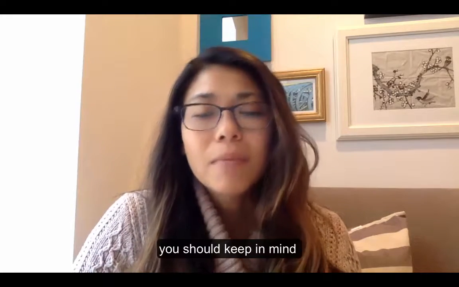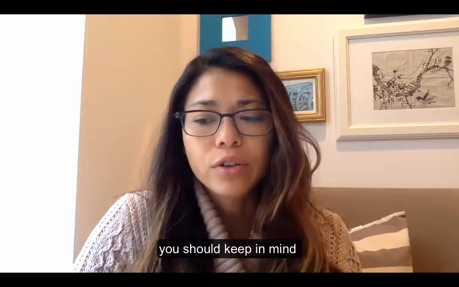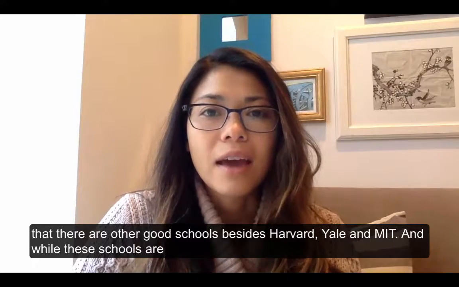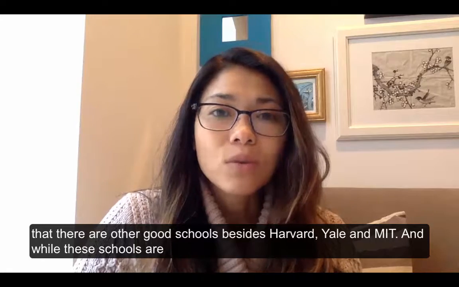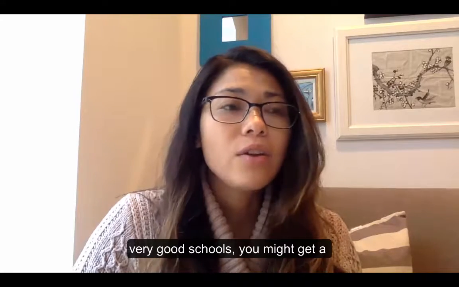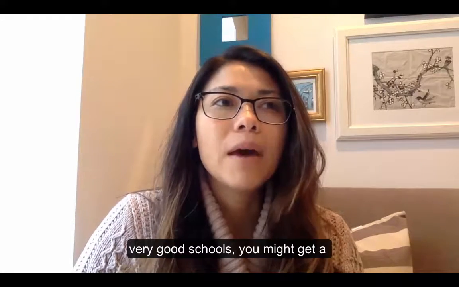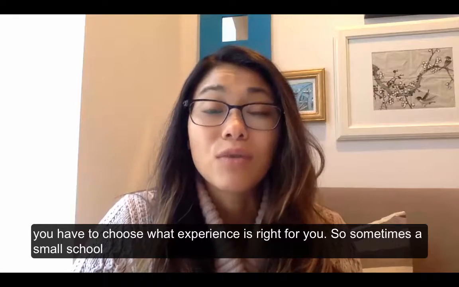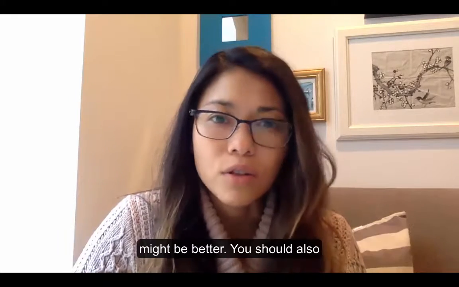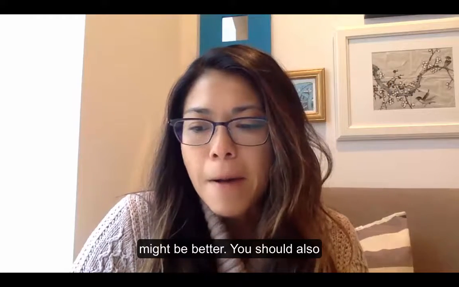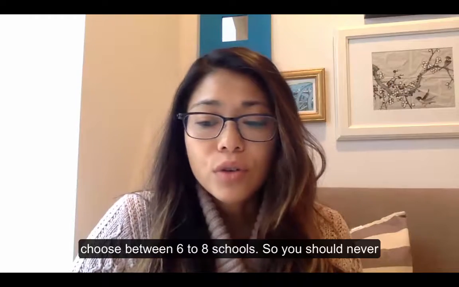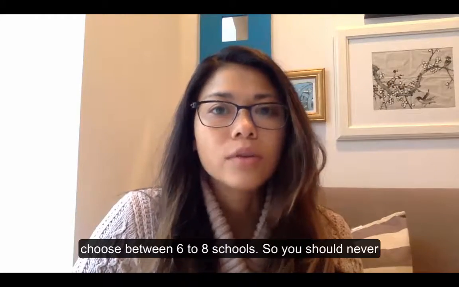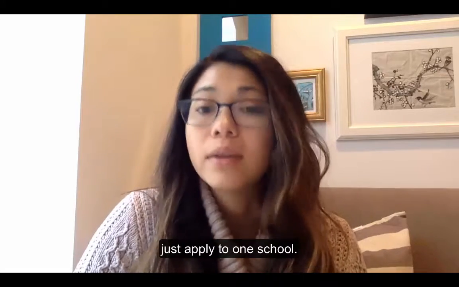Next, you should keep in mind that there are other good schools besides Harvard and Yale and MIT. While these schools are very good schools, you have to choose what experience is right for you. So sometimes a smaller school might be better. You should also choose between 6 and 8 schools. You should never just apply to one school.